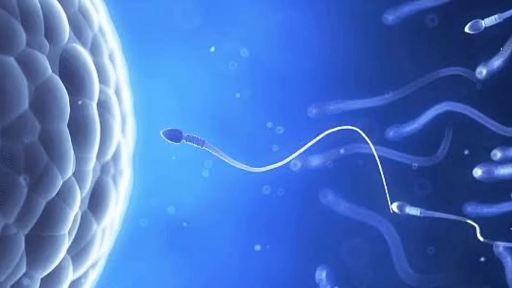CSF also escapes from the roof of the fourth ventricle through, first, the foramen of Magendie in the midline, and second, the foramina of Luschka, one on either side of the foramen of Magendie. After escaping from the fourth ventricle, CSF comes into the subarachnoid space and reaches the dural venous sinus by absorption through arachnoid villi. If the flow of CSF is blocked, it can lead to hydrocephalus.